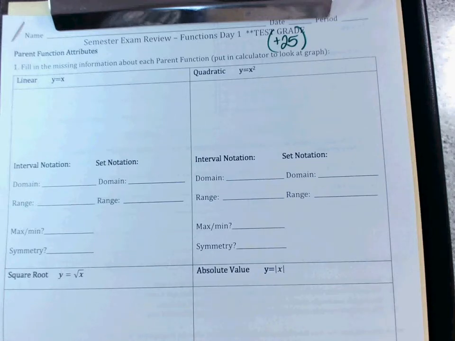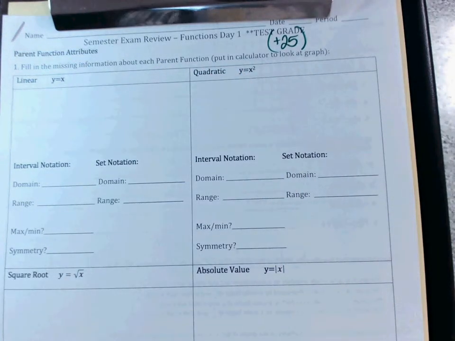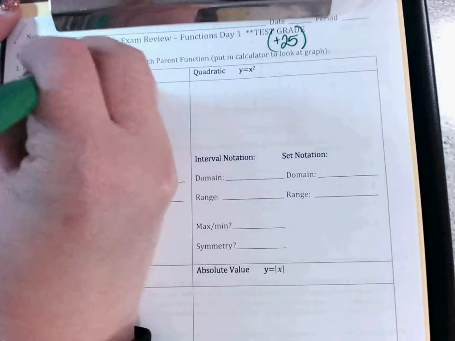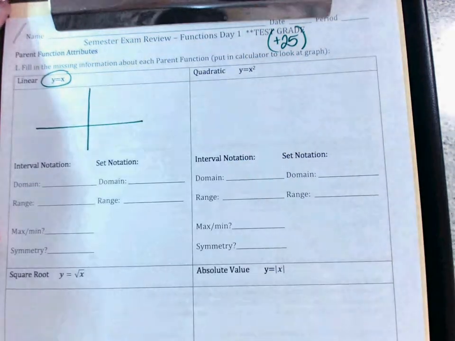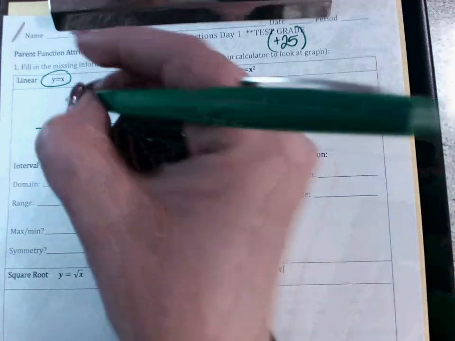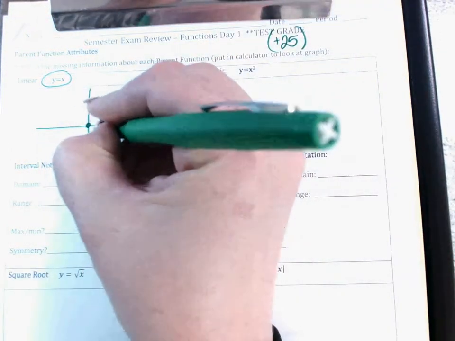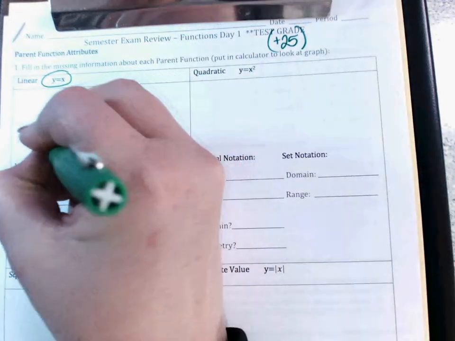Okay, so the only parent functions that are on your exam are the 4 that are on here. So you only have to know these 4 shapes, and you really don't have to memorize them because you have a graphing calculator. So if I graphed y equals x, what would the graph look like? It's a line. It goes through what point? 0, 0, which is the origin. Okay, so there's your graph.